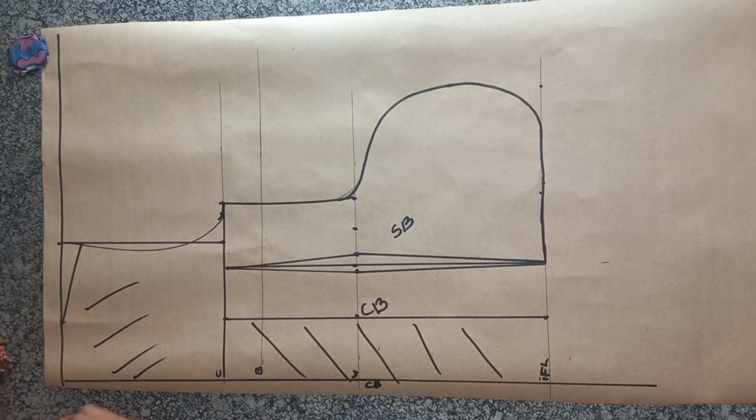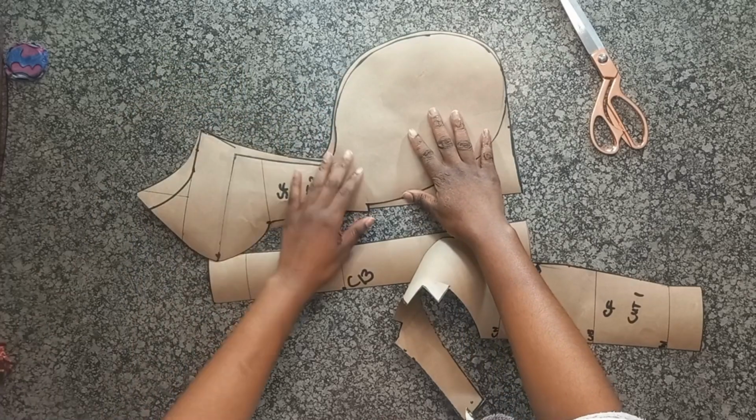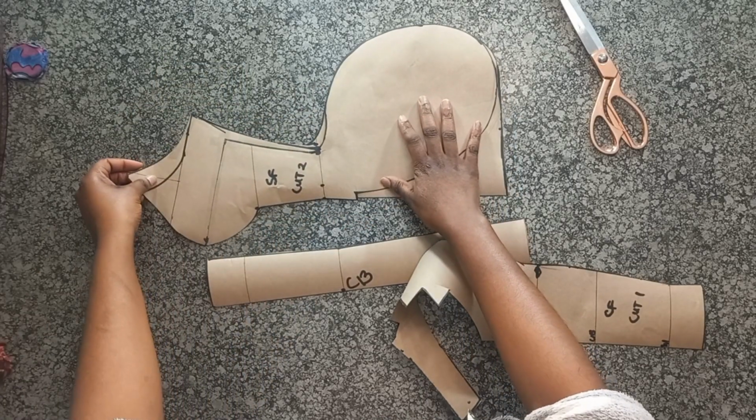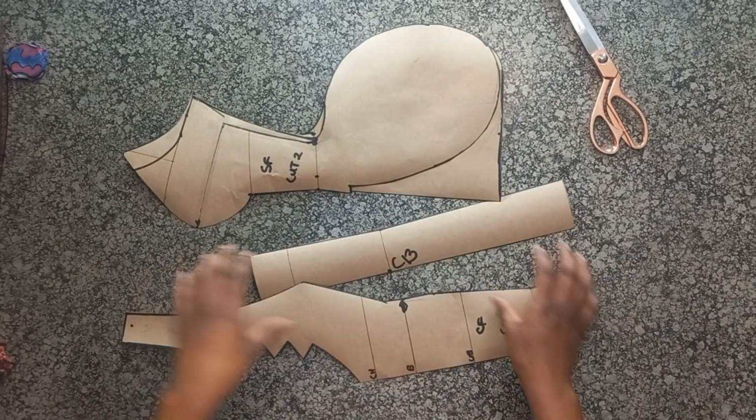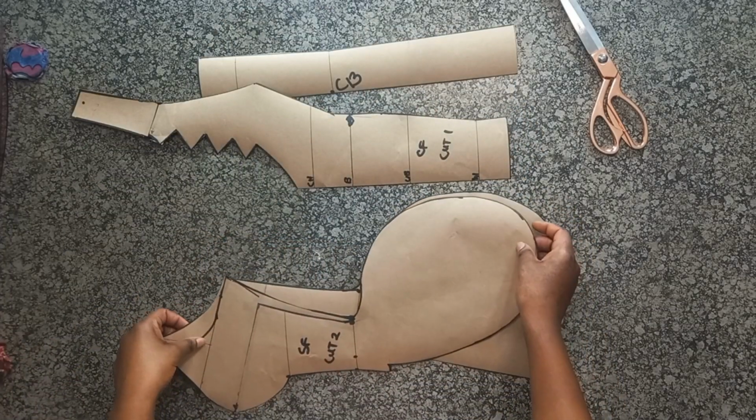So guys, we are done with our back pattern. How easy, guys. I think it's not really complicated to do the pattern. I think the most complicated part is the sewing.